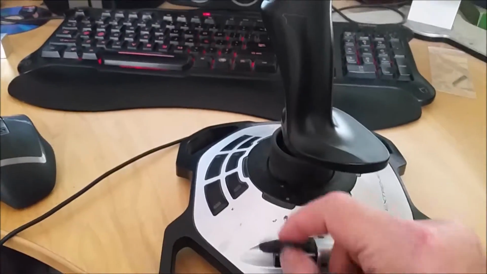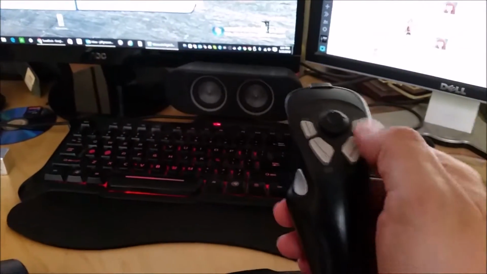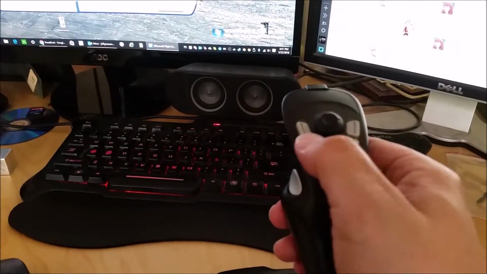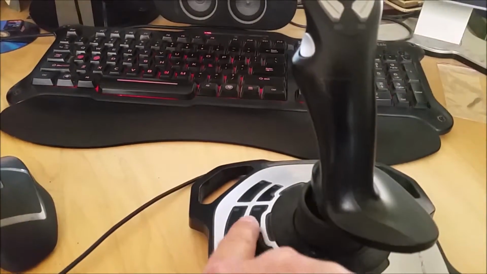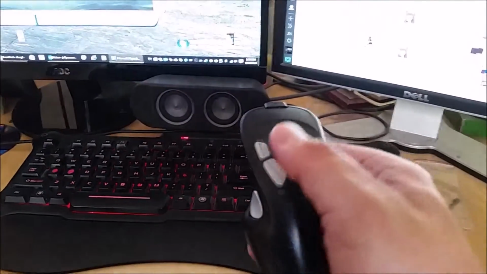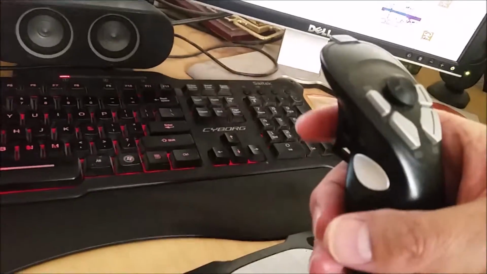This here is the throttle. The rudder can be done that way. Currently I've got this set up for my trim. This is set up for my flaps, gear, speed brake, and this is what allows me to look around. And finally, the trigger is the wheel brakes.